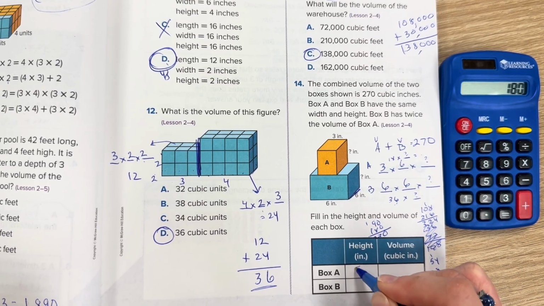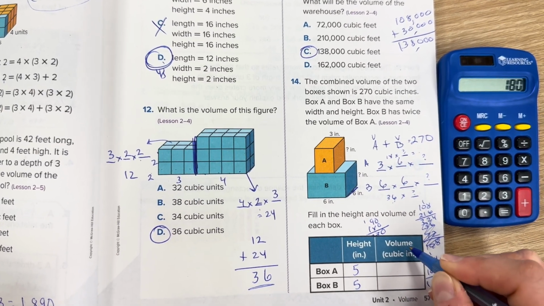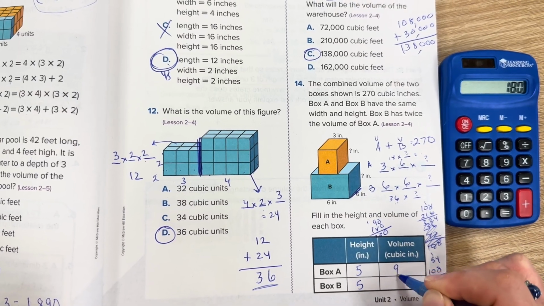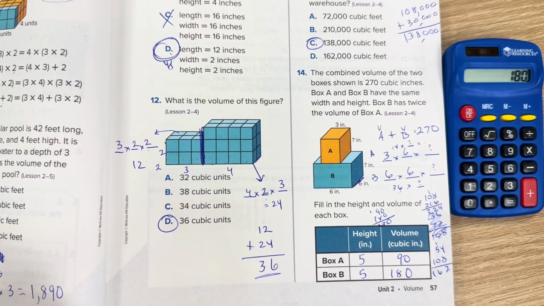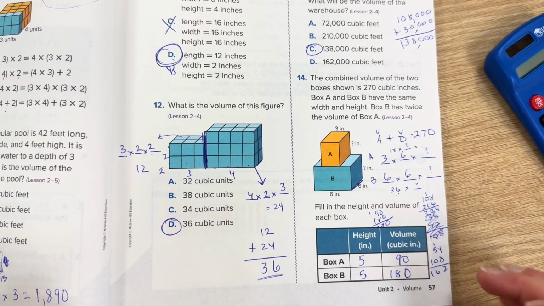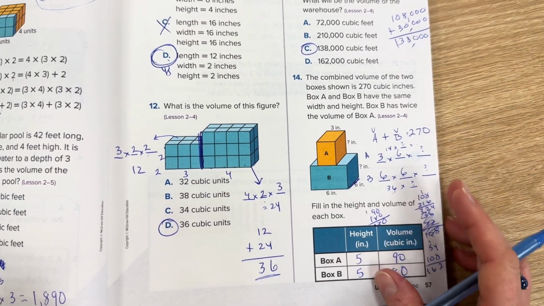Yay! So if the height was 5 inches, then the volume of A would be 90, the volume of B would be 180, and they would total 270. Ooh, so the process we used for that was guess and check.